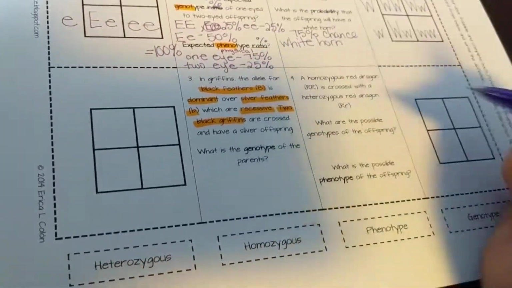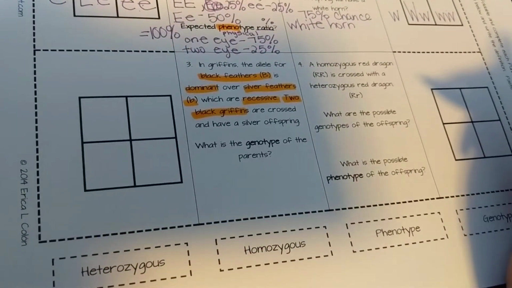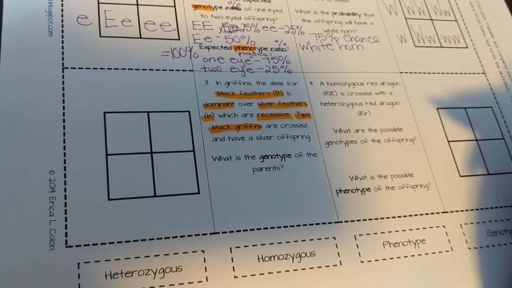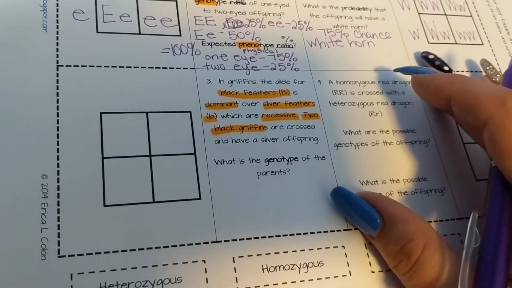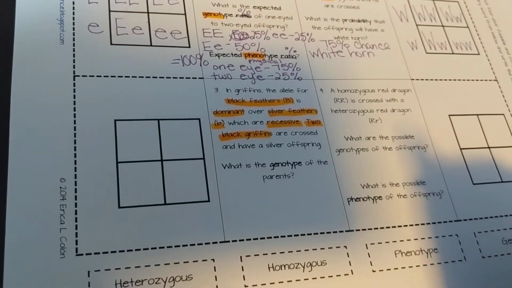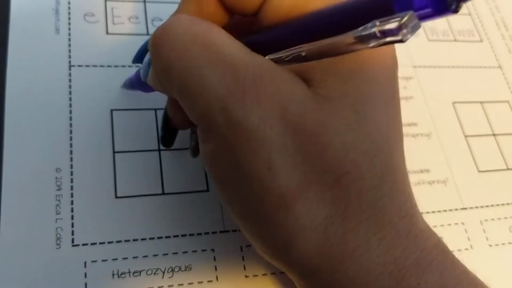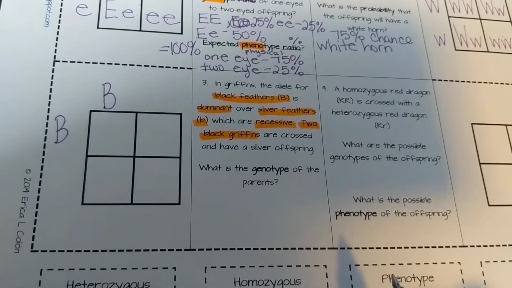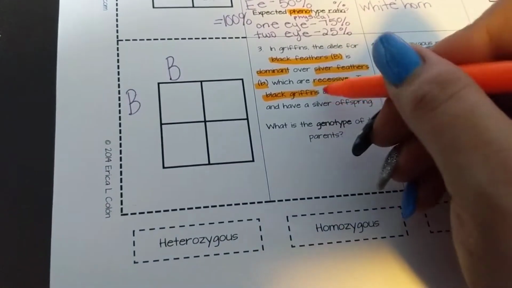Going up here, we know that black is a dominant trait. So we can infer that both of our parents have that dominant trait. Remember, the only time a dominant trait will be expressed is if that genotype is available. Okay. So I know that we have two capital B's, just right off the top, because two black griffins were crossed.